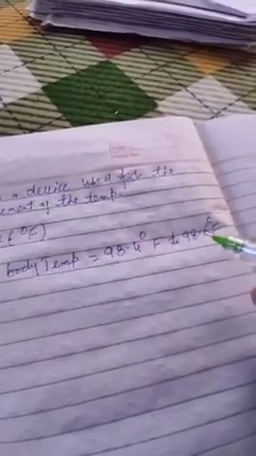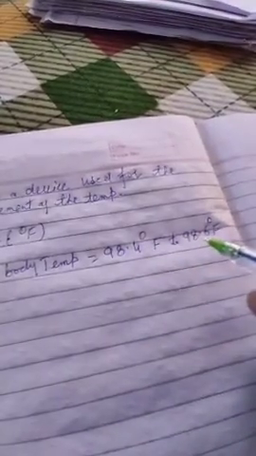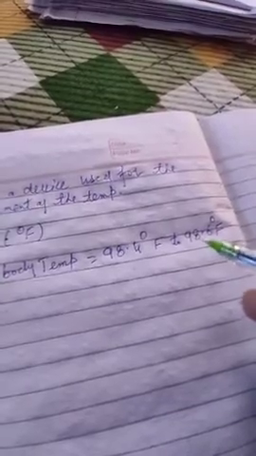Till 98.6, you are having a normal temperature. And when the temperature exceeds 98.6 degree Fahrenheit, that means you are having a fever. Now, as we know, we measure the temperature with the help of a mercury thermometer.